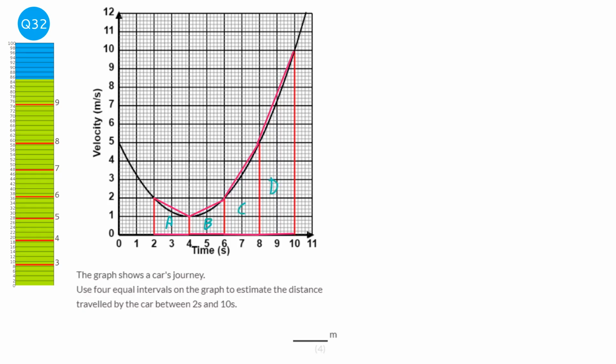And the formula for the area of a trapezium is half brackets A plus B close brackets times H. Now A and B are the parallel sides, and H is the perpendicular distance between them. So let's do this for the area of A. So it's going to be half brackets.